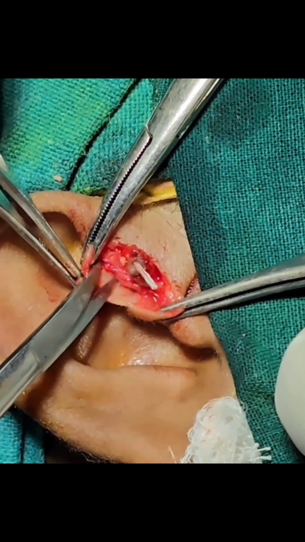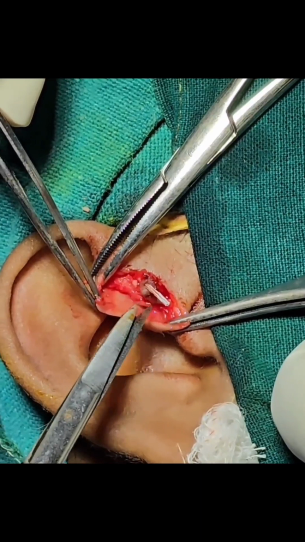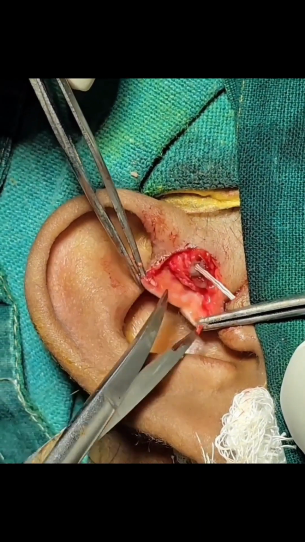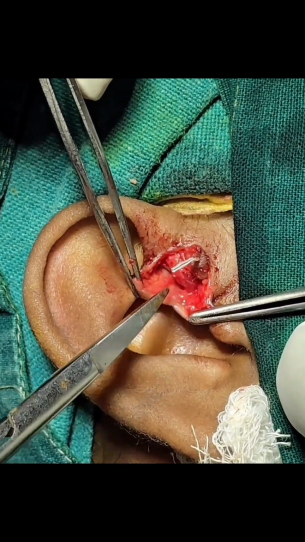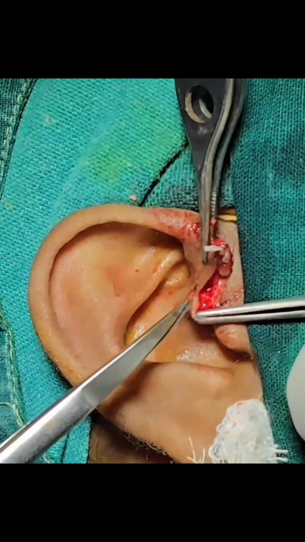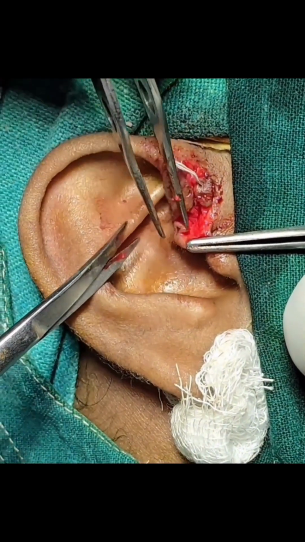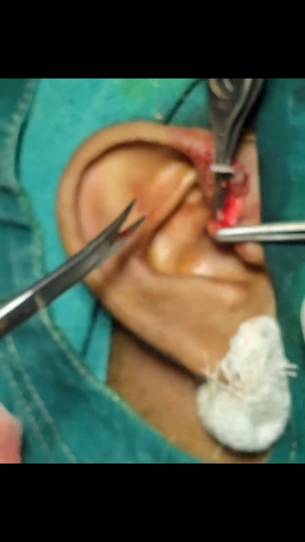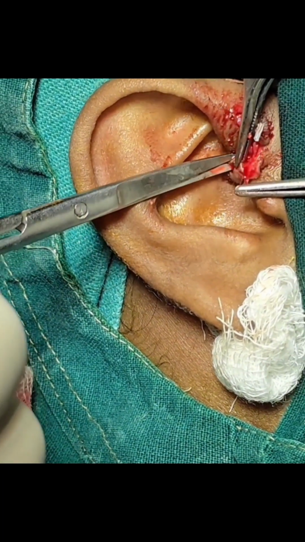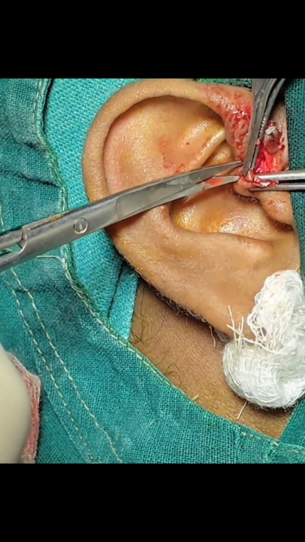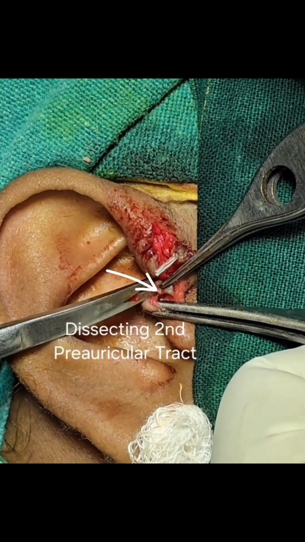I'm trying to dissect all the infected tissue which is present, deep to the skin. Both the openings I have joined together, and now mostly the preauricular sinus will be attached to the helix cartilage, and that is a common finding which I have seen in all the cases I have done so far. One must dissect all the soft tissue which is anterior to the helix cartilage. We have to preserve the perichondrium over the cartilage, and the rest of the tissue has to be removed.